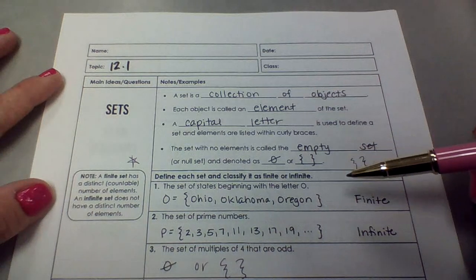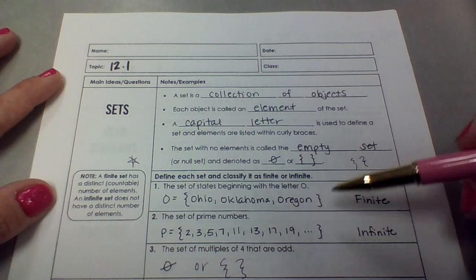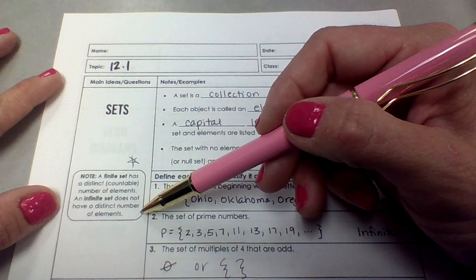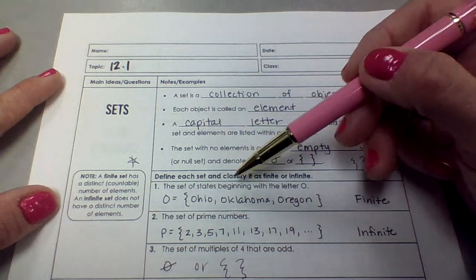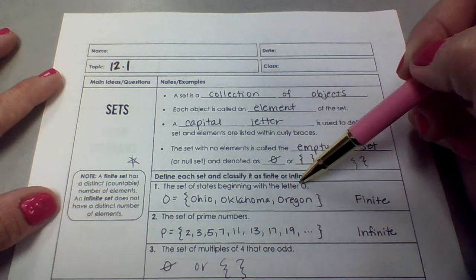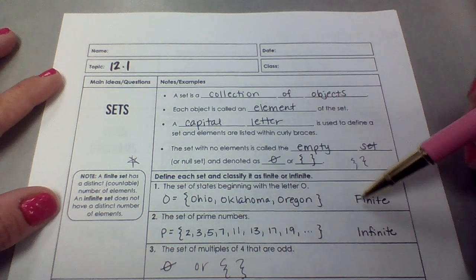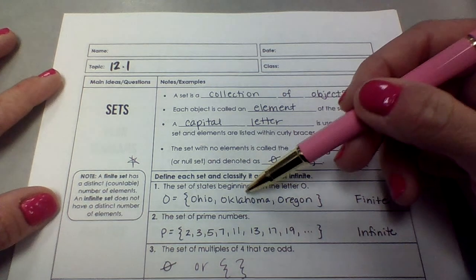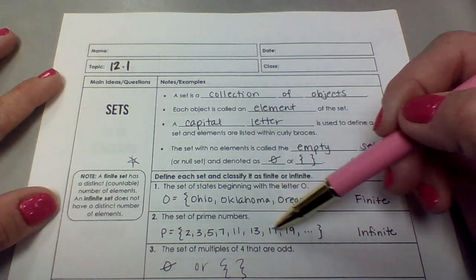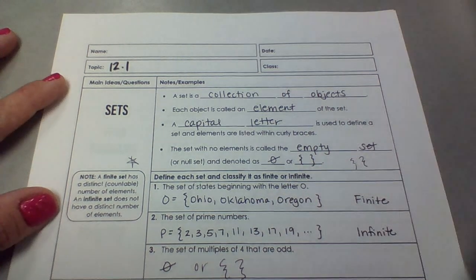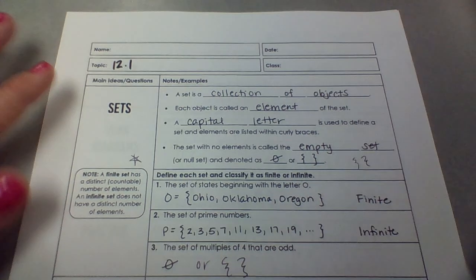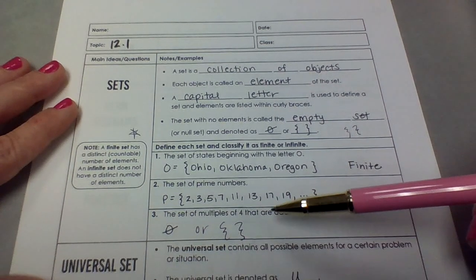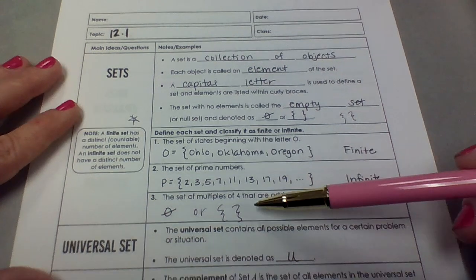A finite set has a specific number of elements. An infinite set does not have a specific number of elements. If you look at this, the set of states beginning with the letter O is definitely a finite set. It has a distinct countable amount of states beginning with the letter O. But the set of prime numbers is infinite. The set of multiples of 4 that are odd: no multiples of 4 are odd. So that's the null set right there.